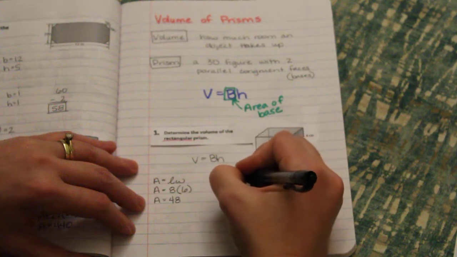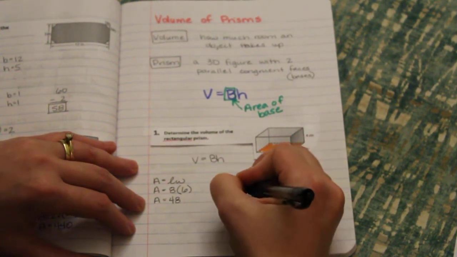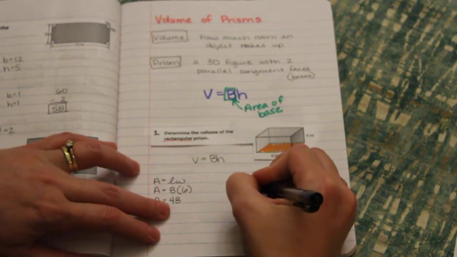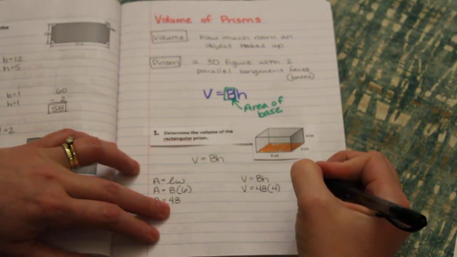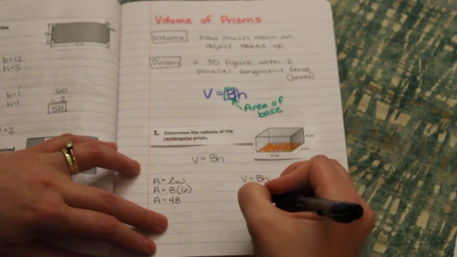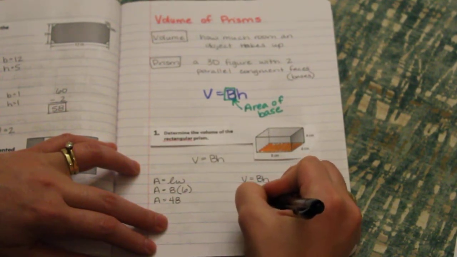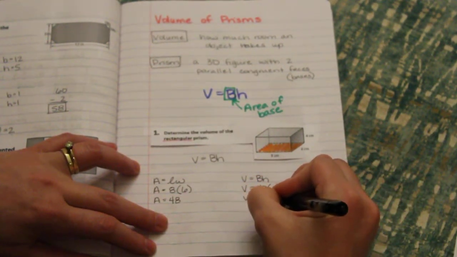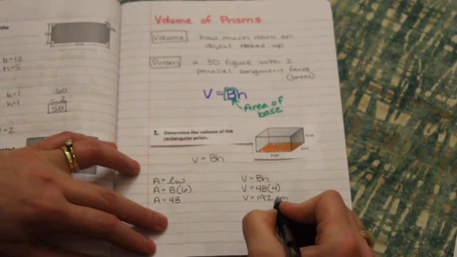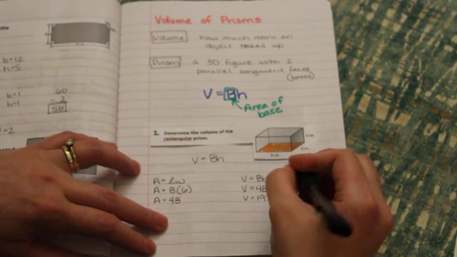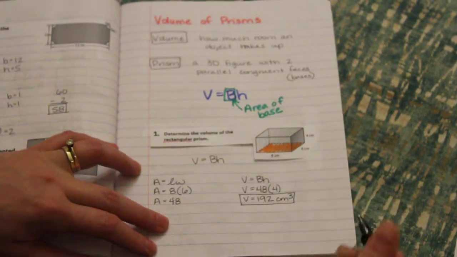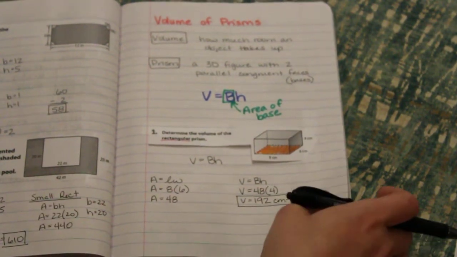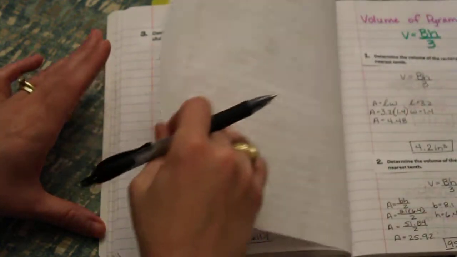Okay, so now doing my volume. My area of my base is 48. The height of my prism is 4. So 48 times 4 is 192. Okay, now centimeters. Now we talked about area. Area is your units squared. Volume is your units cubed. And that is the volume of my rectangular prism. Okay, so I'm out of room here, so I'm going to turn the page and we're going to look at number 2.